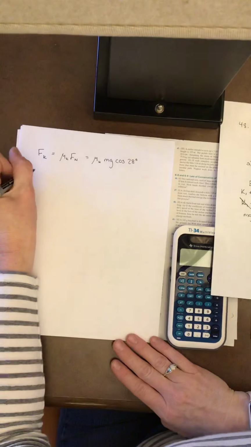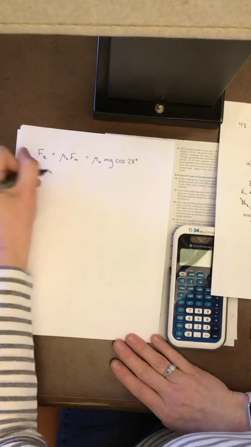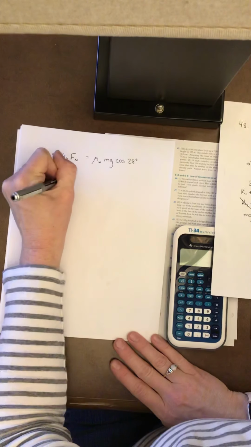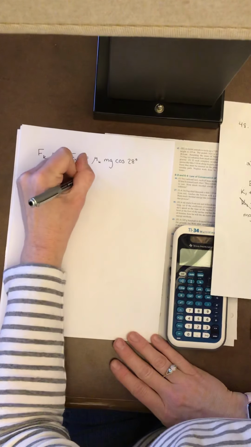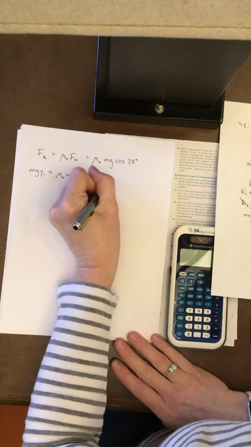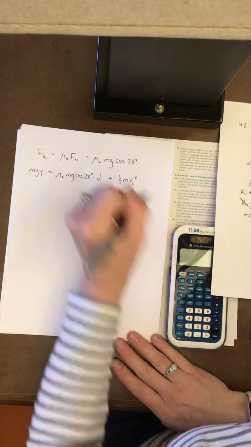Substituting back in now, I have mgy equal to work done by friction, mu sub k times mg cosine 28 times distance the ski slides down the hill, plus half mv squared at the bottom of the hill.